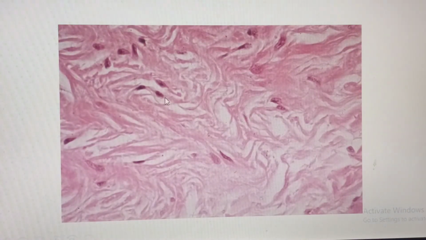Why is it dense? Because we can see fewer cells, and the ground substance is also less, but we can see a lot of fibers. A lot of fibers are in there, and the fibers are running in different directions. They are not running parallel to one another.